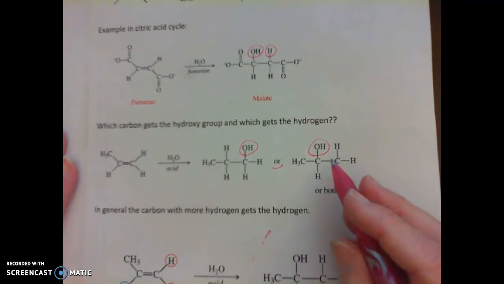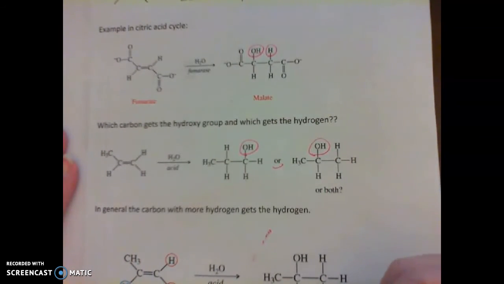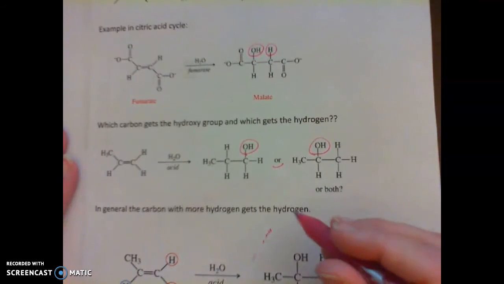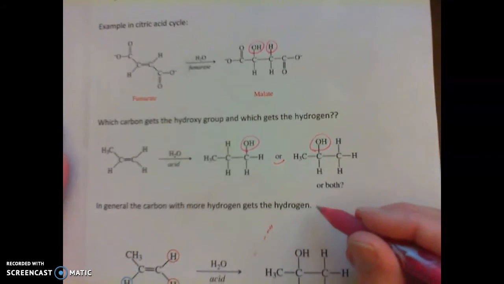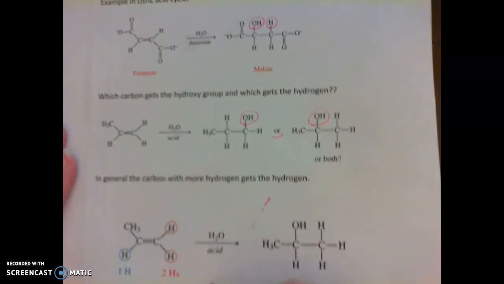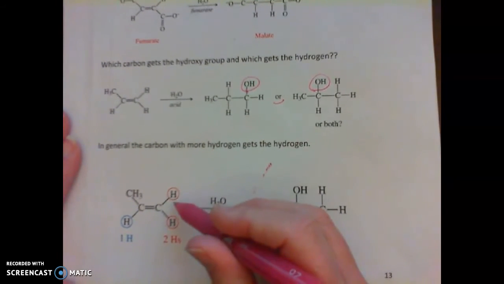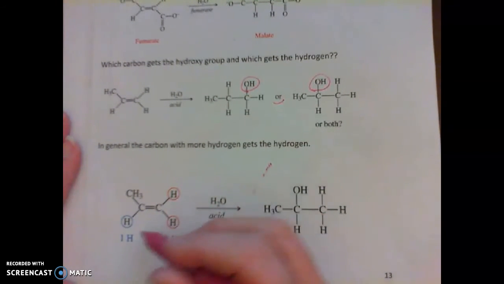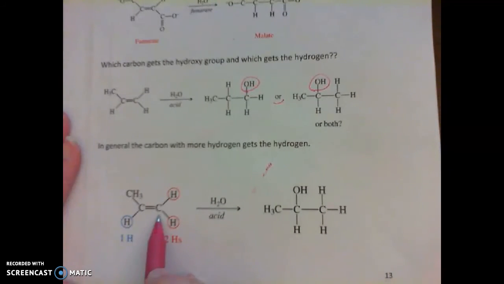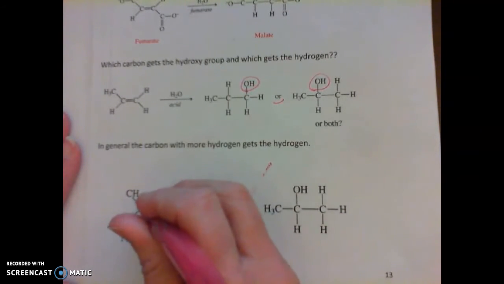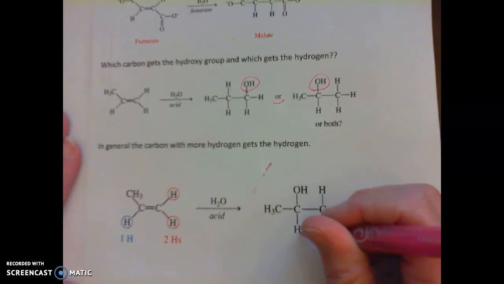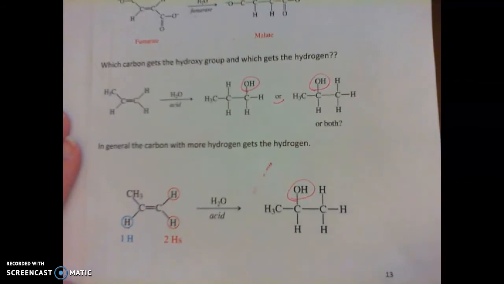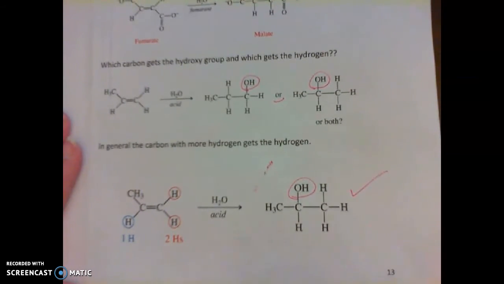Well, in general, the carbon with more hydrogens gets the hydrogen. So if this is our compound, this side has 2 hydrogens, this side has 1 hydrogen. So the side with more hydrogens is more likely to get the hydrogen, and the one with only 1 hydrogen gets the hydroxy.